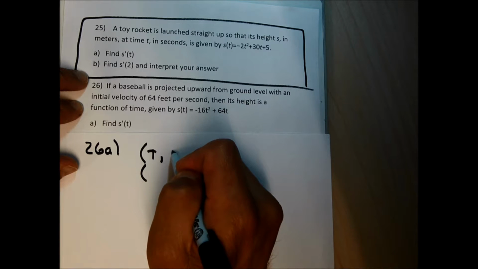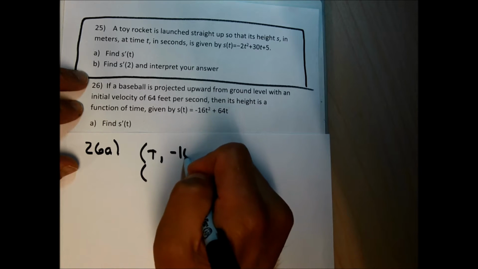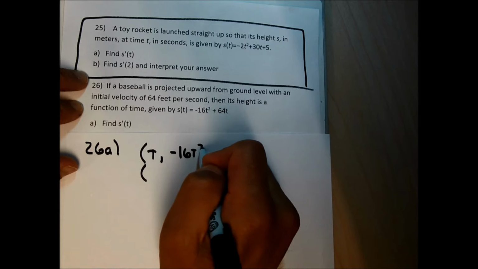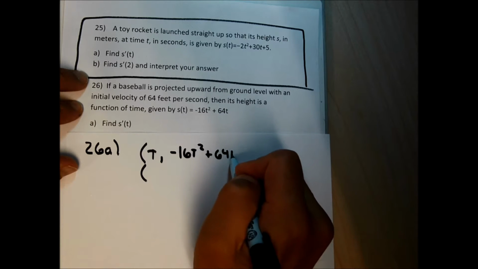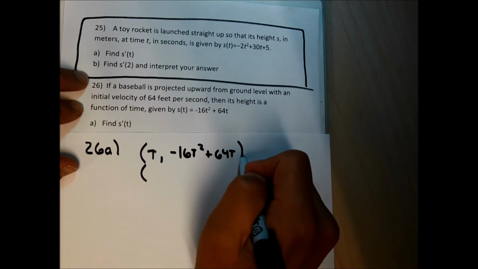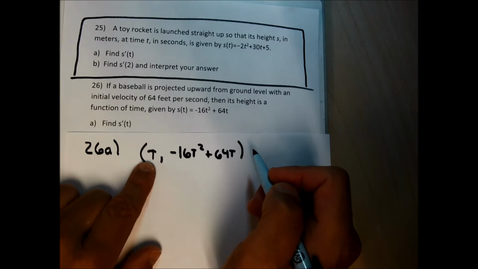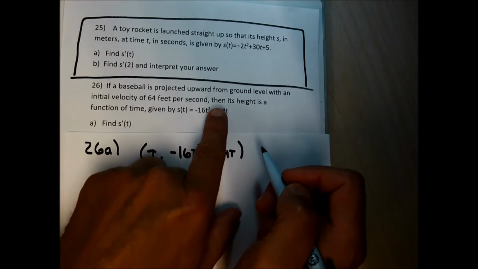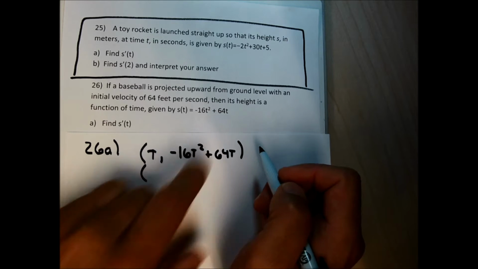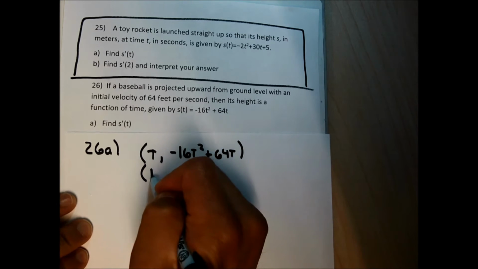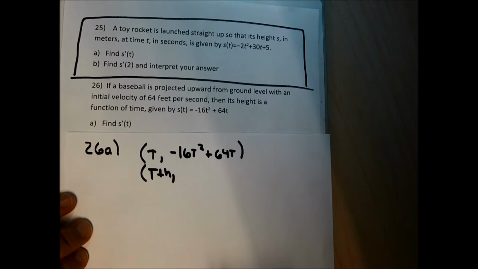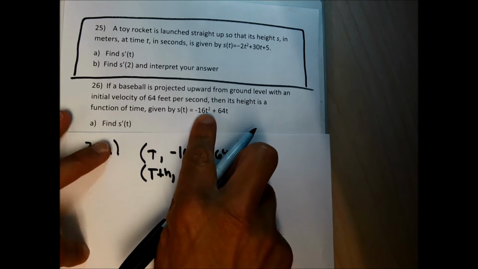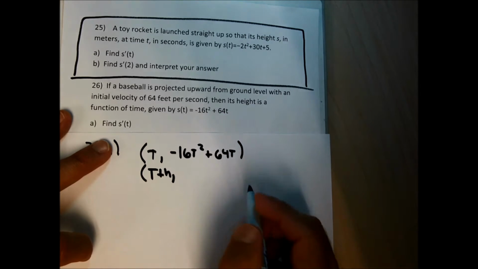And when I go to do the derivative, well, I'll talk about that after I get the derivative done, what the derivative is measuring. So my first point has an x coordinate of t and a y coordinate, that's the function value itself. My second point has to have an x coordinate of t plus h, and its y coordinate is going to be what I get when I plug t plus h in for the t.